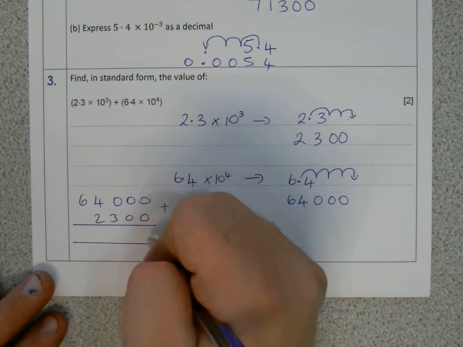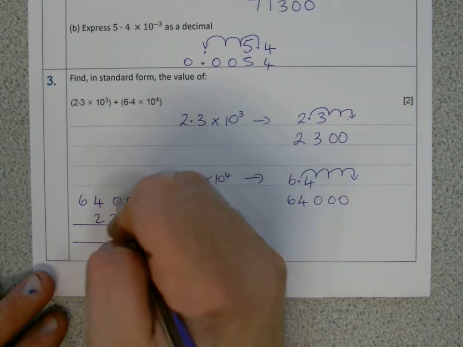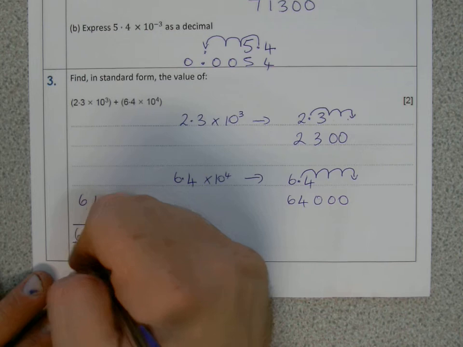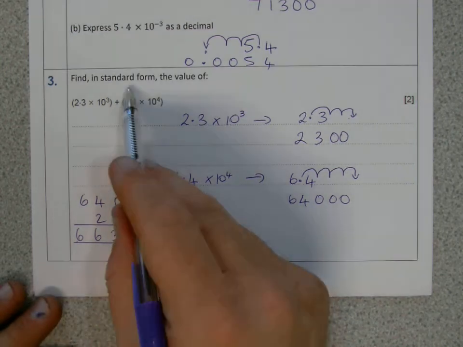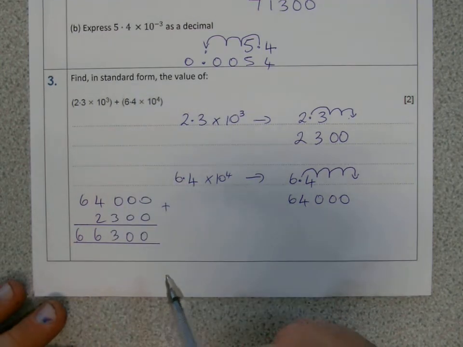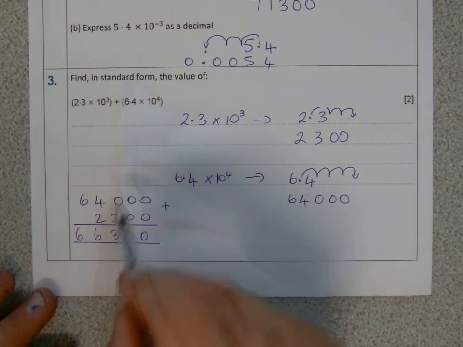We'll add them up. So zeros, 3, 6, and 6. So the answer is 66,300. Now we've got to put it back into standard form. That's how the approach works here. It needs to go back in standard form.